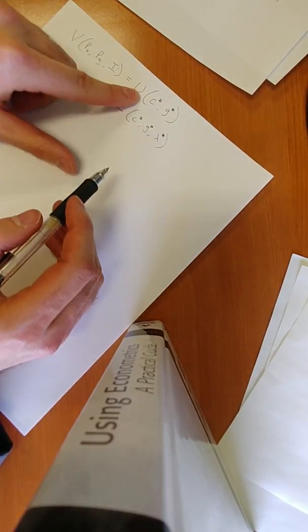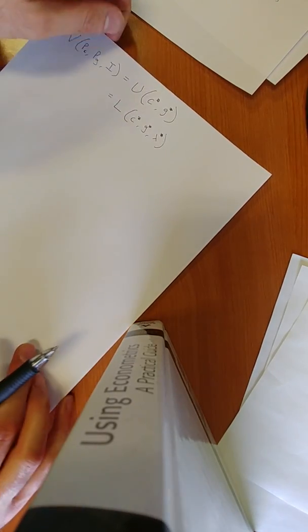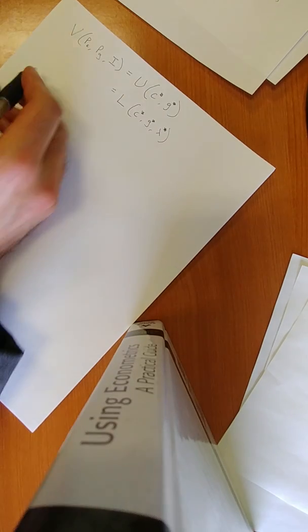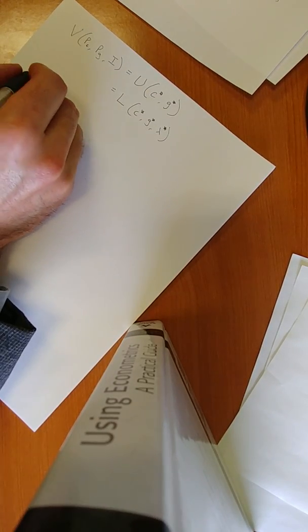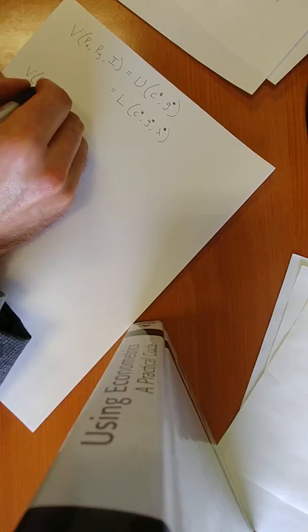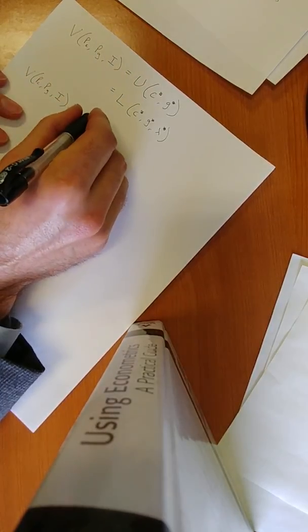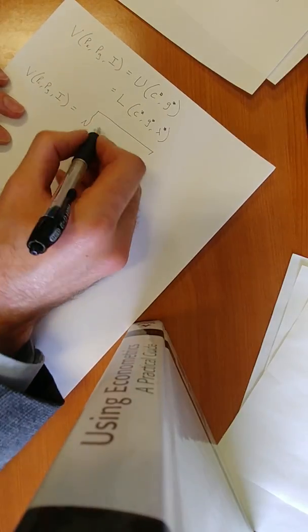These two things are actually the same. I'll let you discover that in the homework. Okay, so let's plug that in and find our value function. So we're going to plug in our C star.